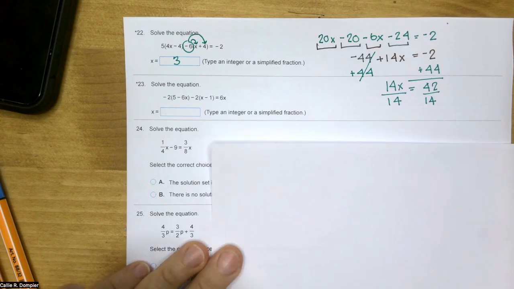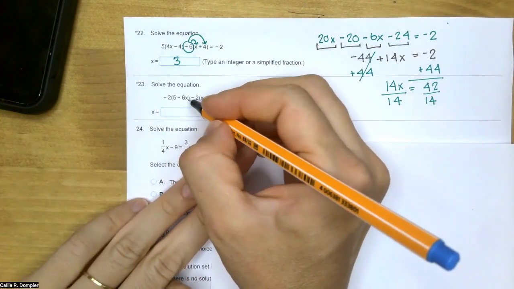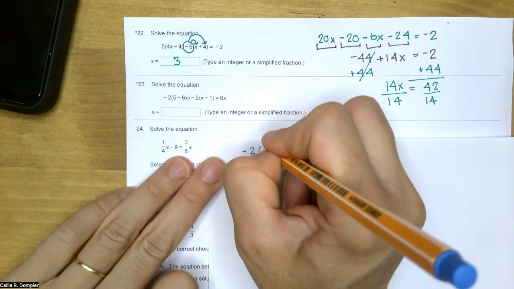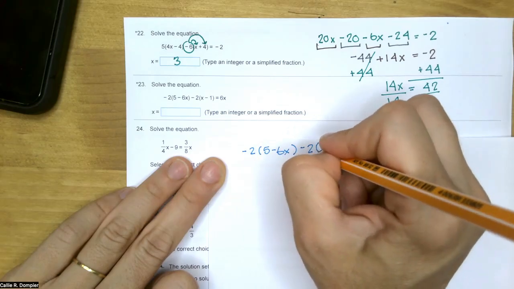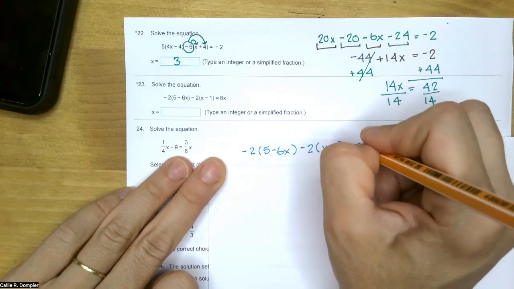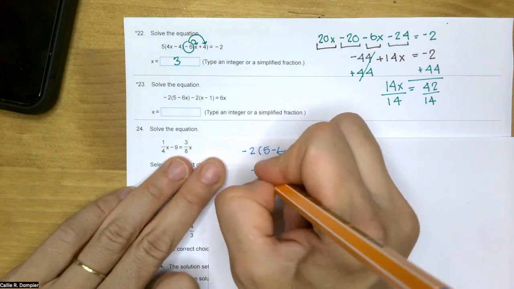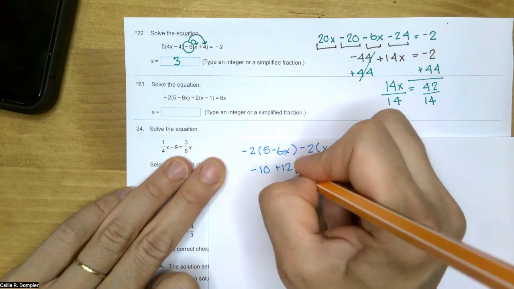Number 23, same thing. So we're just going to take that negative 2 and distribute it here, and that negative 2 distribute it here. So we have negative 2 times 5 minus 6x, minus 2 times x minus 1, equals 6x. Negative 2 times 5 is negative 10. Negative 2 times negative 6x is a positive 12x.